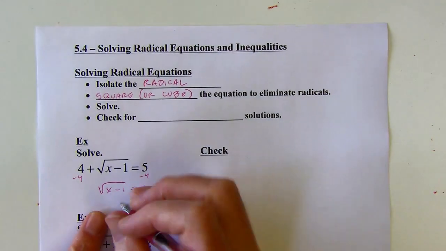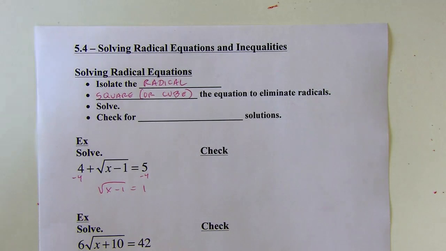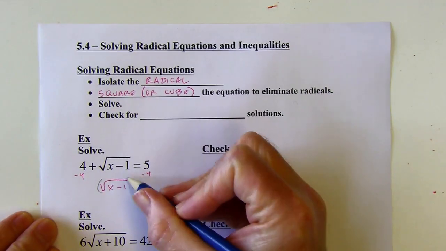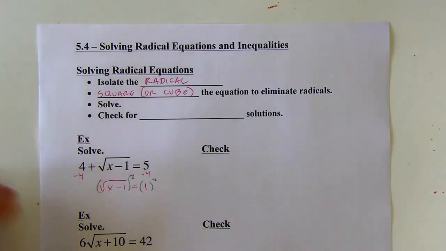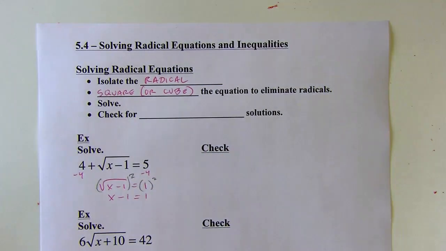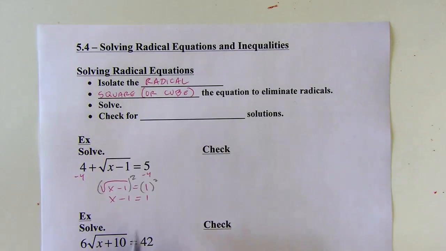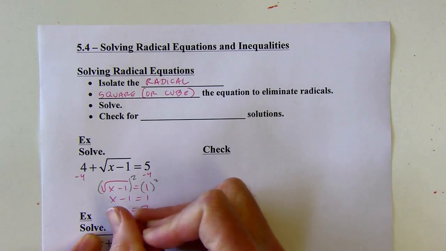Okay, so squaring this on the left side, when I square the square root of x minus 1, that's just going to become x minus 1. And then 1 squared is 1. And then I want to solve this, right? So the next step is to add 1 to both sides, and then x comes out to 2.